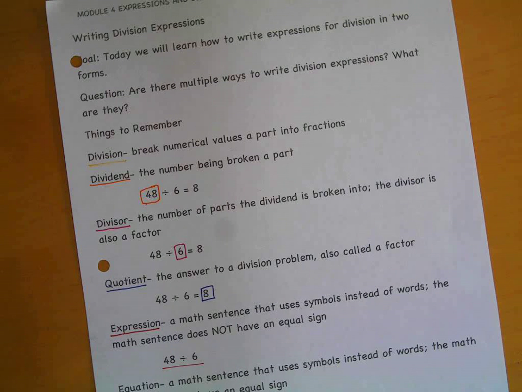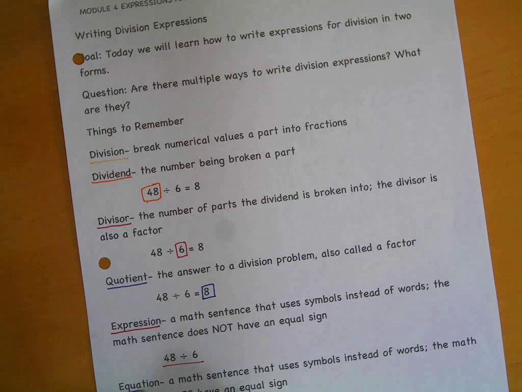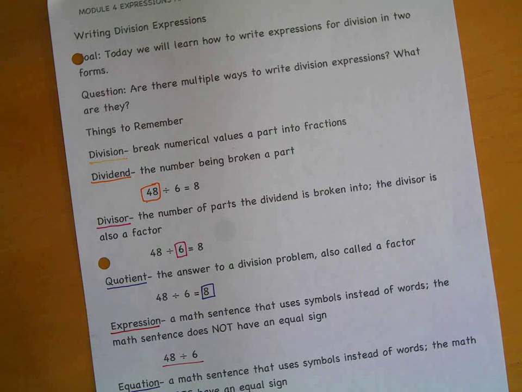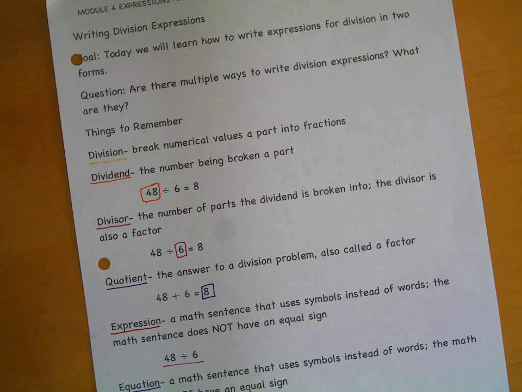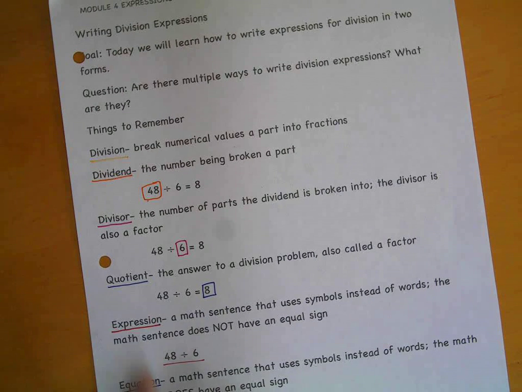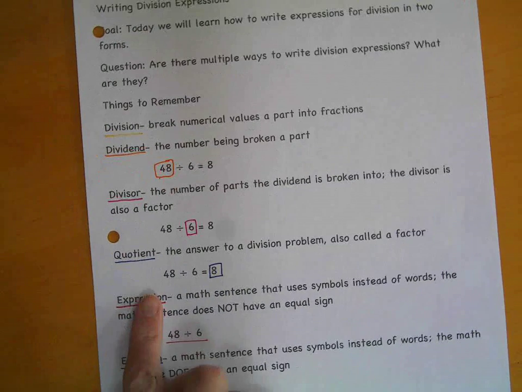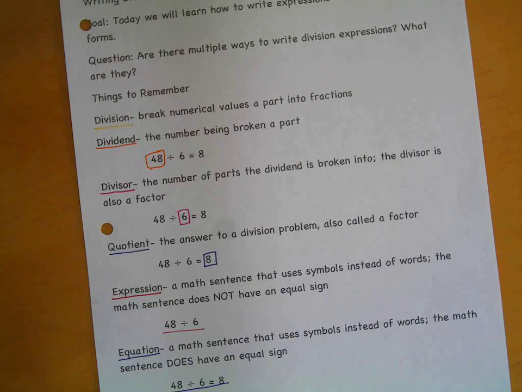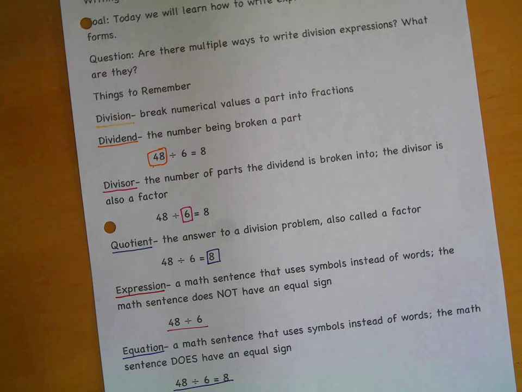An equation, just as another reminder, is a math sentence that uses symbols instead of words, and the math sentence does have an equal sign. So 48 divided by 6 equals 8. That would be the whole equation. Hopefully you are pretty set with these already, because we've spent a lot of time working with expressions and equations. Now today we will learn how to write expressions for division in two forms.